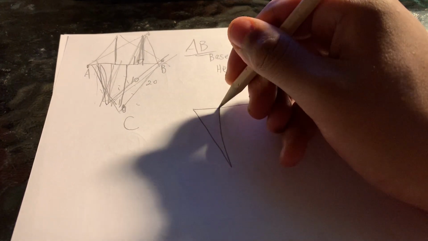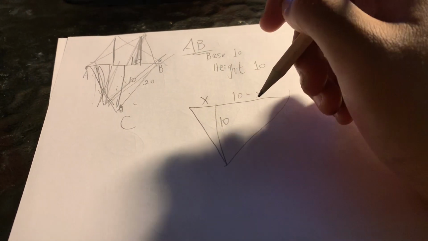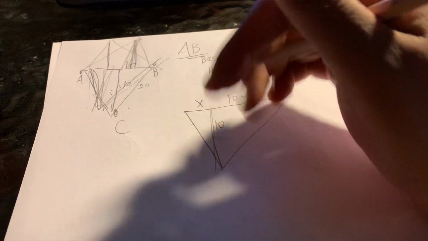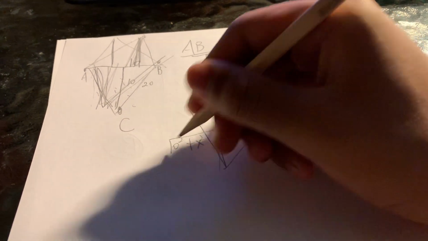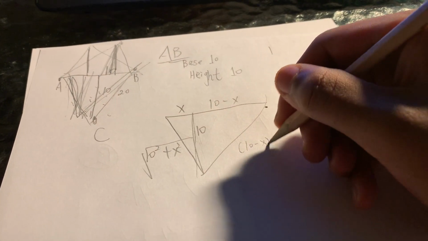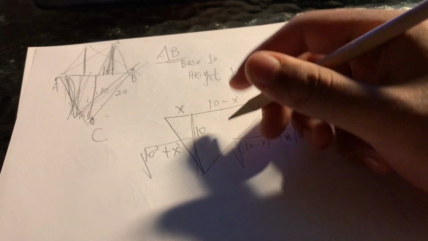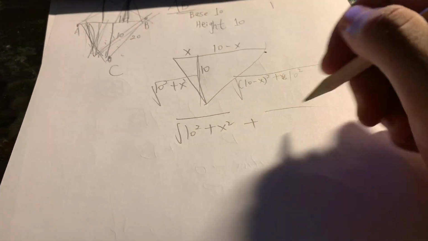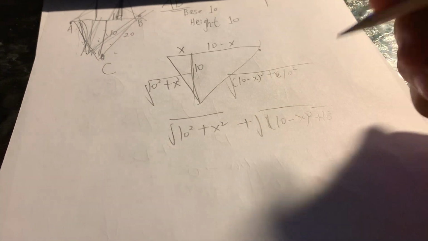So which makes this 10 squared, and we set this as x and this as 10 minus x, right? And what we are going to do next is let 10 squared plus x squared, plus (10 minus x) squared plus x plus 10 squared, is equal to 40.